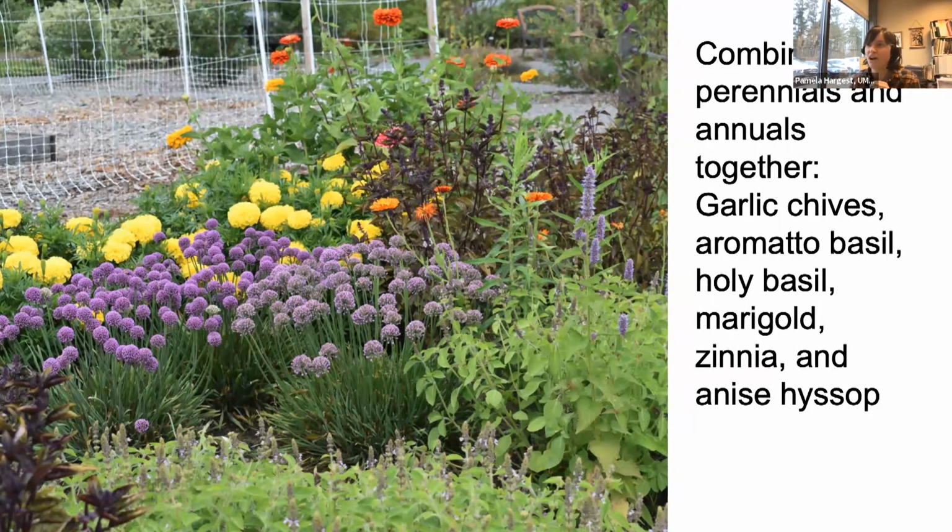We already had some garlic chives planted in there because we wanted sort of the sensory garden feel. And we wanted to include some other colorful flowers and other fragrant herbs that kids could come and pick the leaves and smell and engage in the space there.